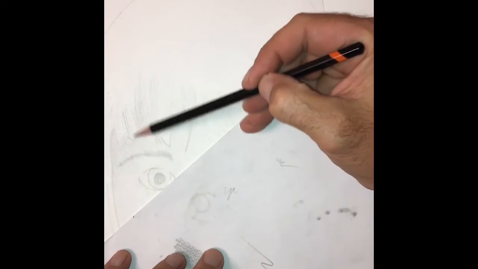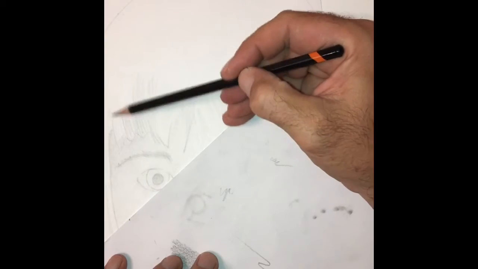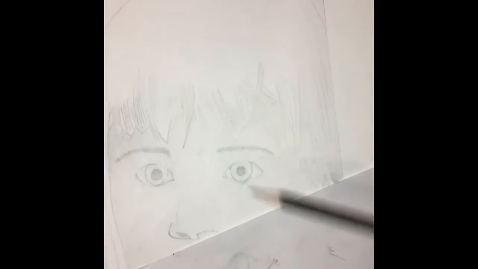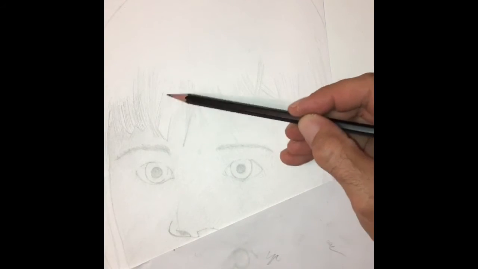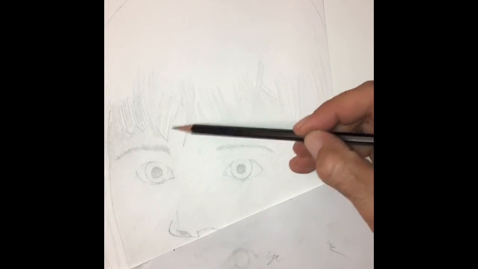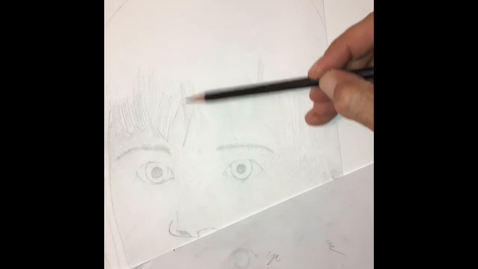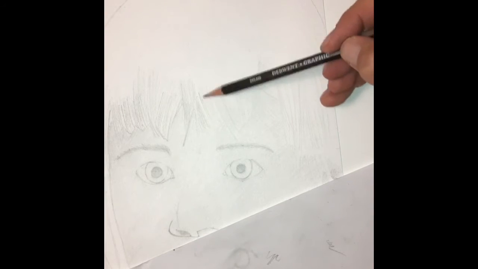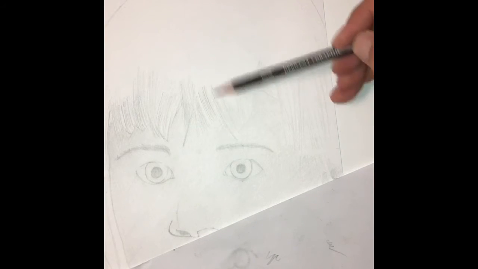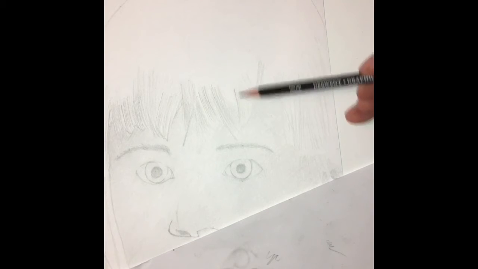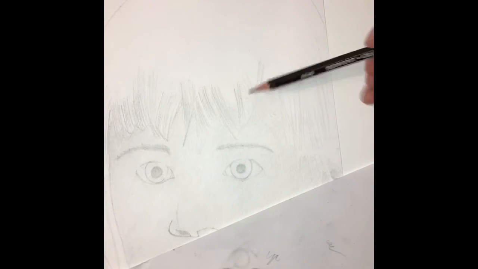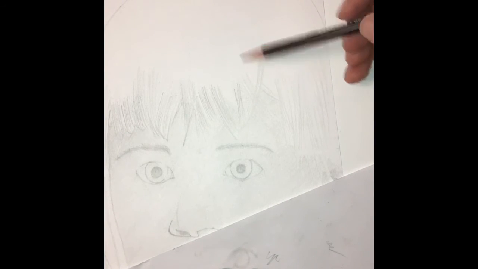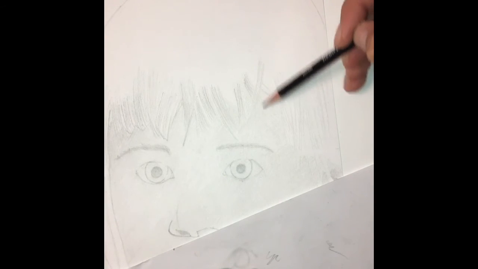So we just pull some hair down from the hairline, just so that we keep the depth of the hairline. Where's the fringe coming? So I'm looking pretty happy with that. Is that over or under? That's under, so that's going to be darker there.